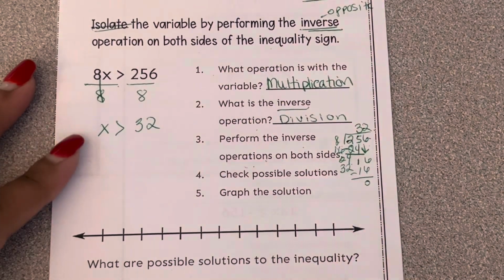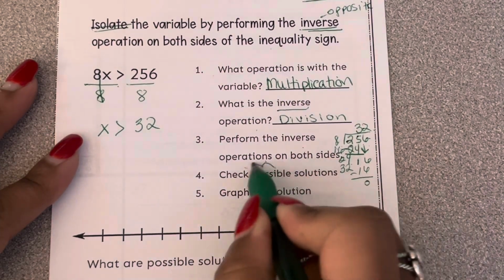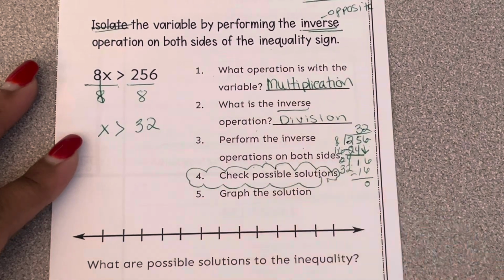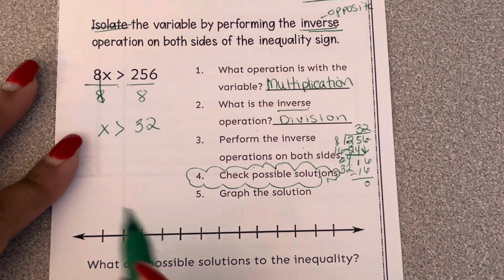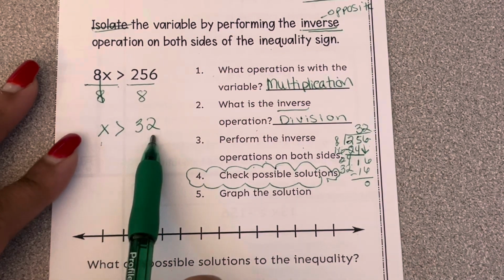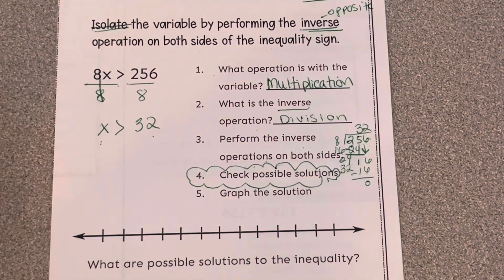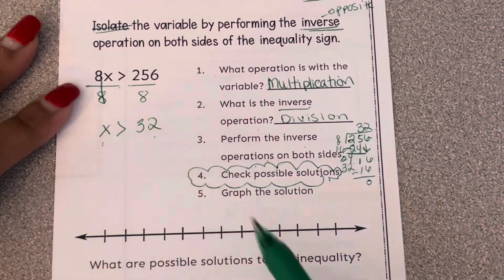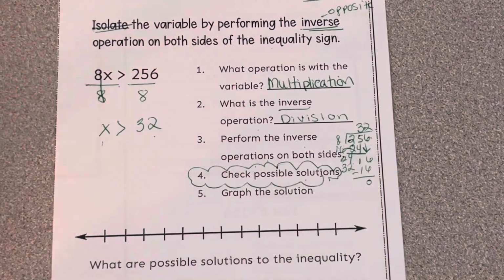And now we're going to check possible solutions. Go ahead and put a bubble around this. So this reads x is greater than 32. We read from left to right. So we're going to check possible solutions.